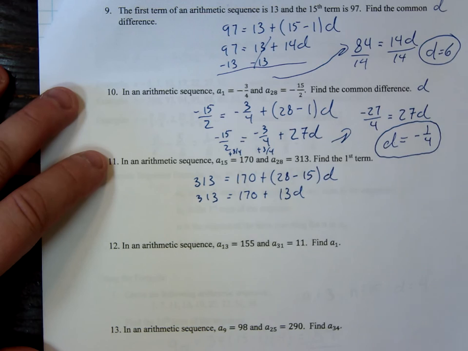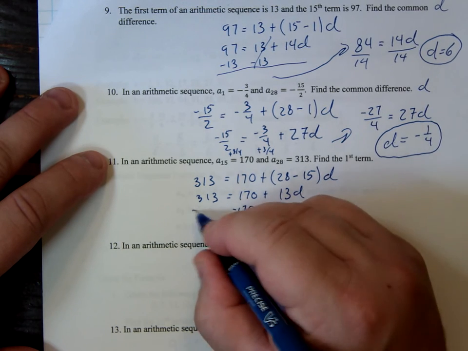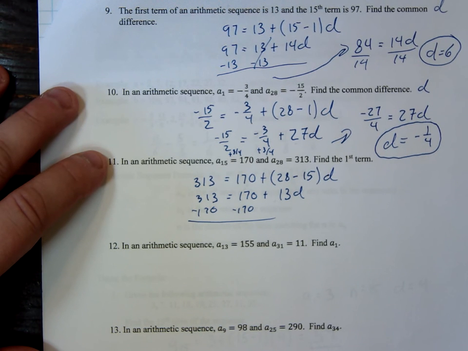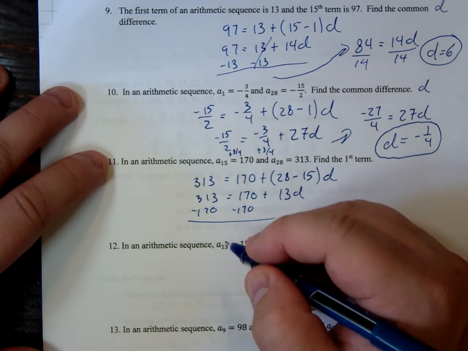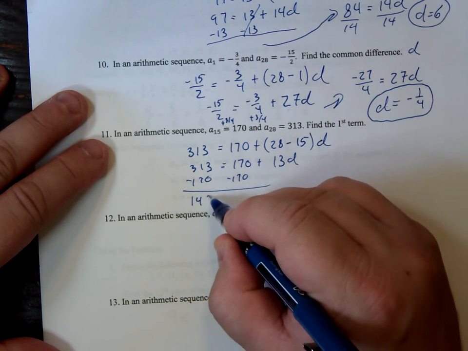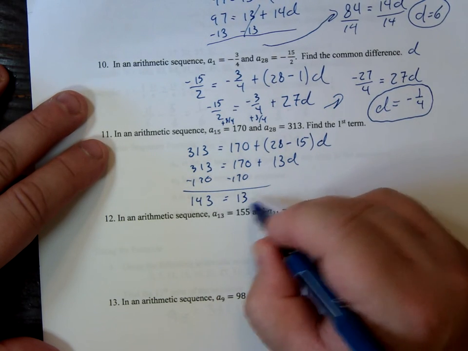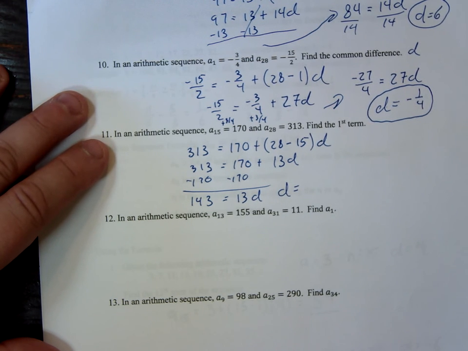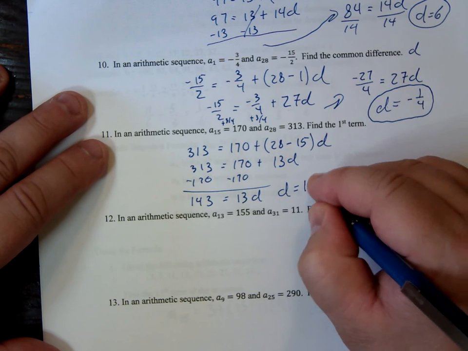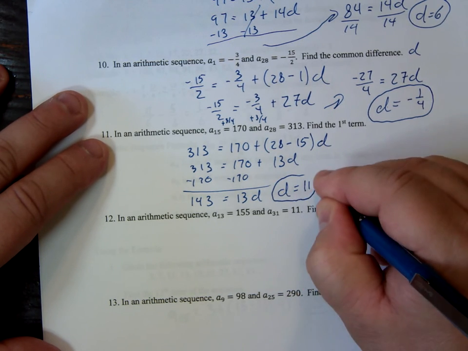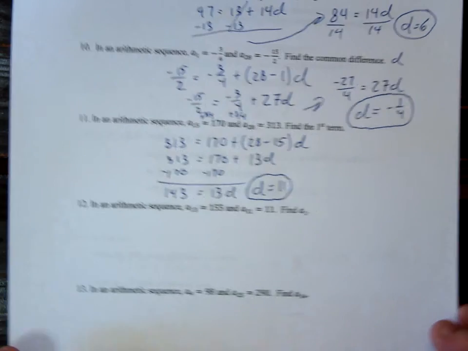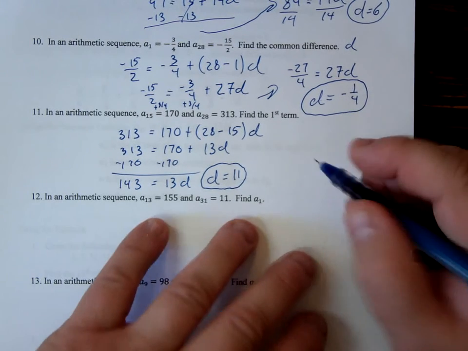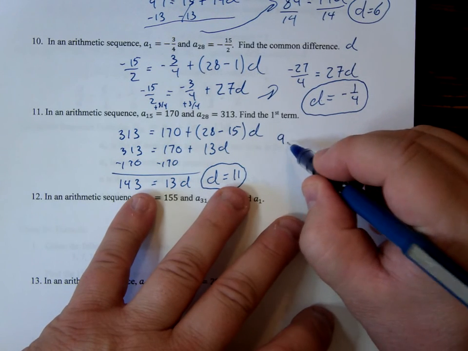Subtract the 170. 313 minus 170 is 143 equals 13d. So d would equal, divided by 13, 11. But that's not the answer, that's just the common difference. Now that has to plug back in to find your first term. And we can go back to what we were talking about where you can just plug in the whole thing. If you want the first term, you take any term you want here.